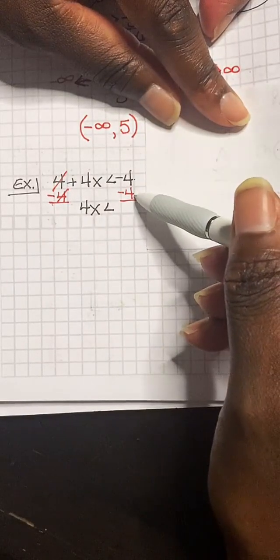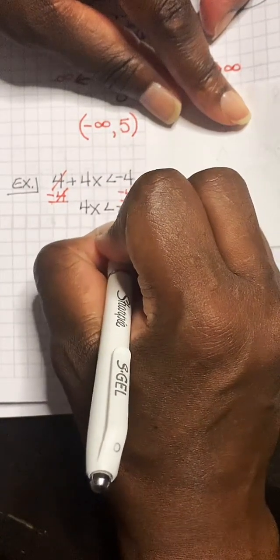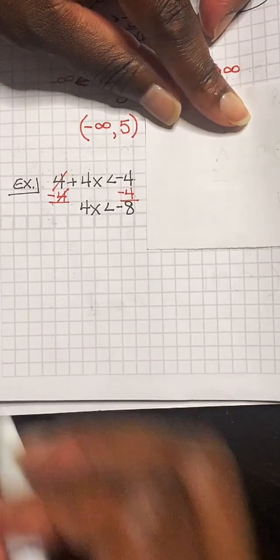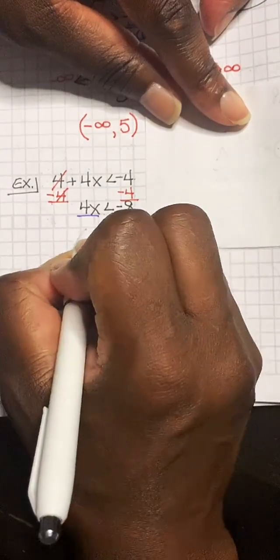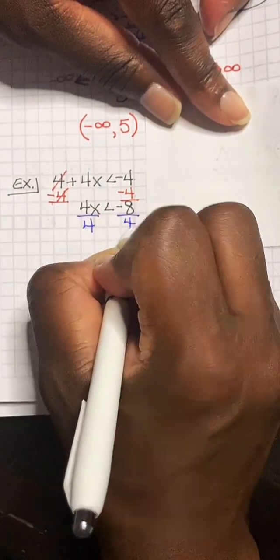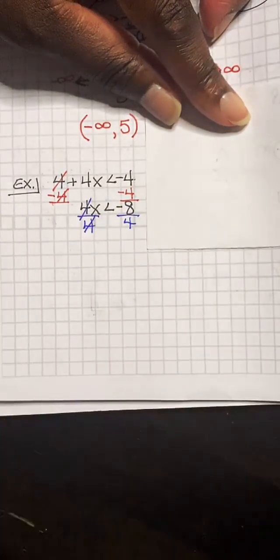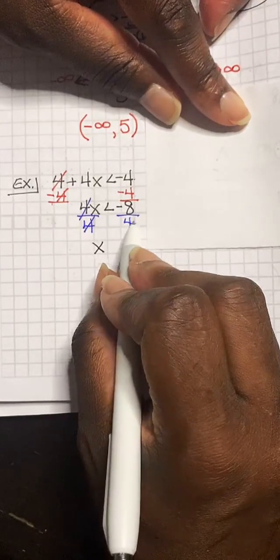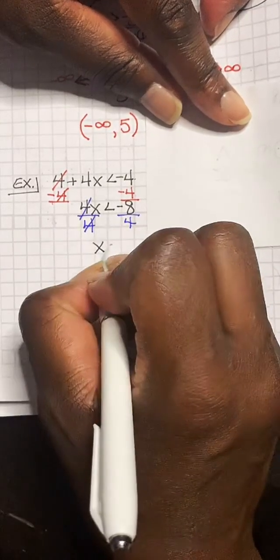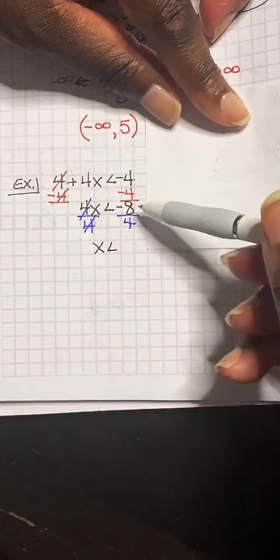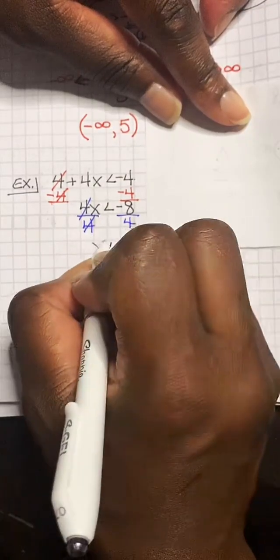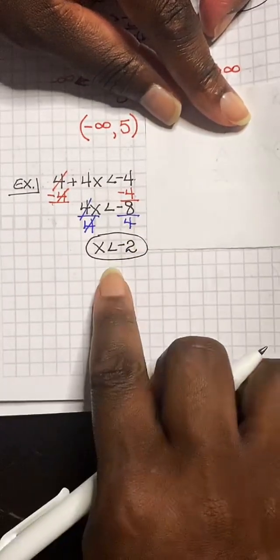Negative 4 minus 4, since they both are negative, is still going to be negative, and we're adding, so we got a negative 8. Now we need to divide both sides by 4. So 4 divided by 4 gives me an x, and since I divided by a positive 4, my inequality stays exactly the same. Negative 8 divided by 4 gives me negative 2. So that takes care of this side.